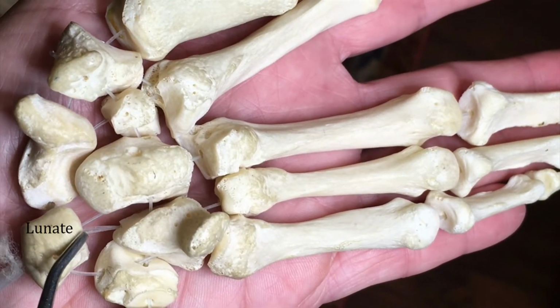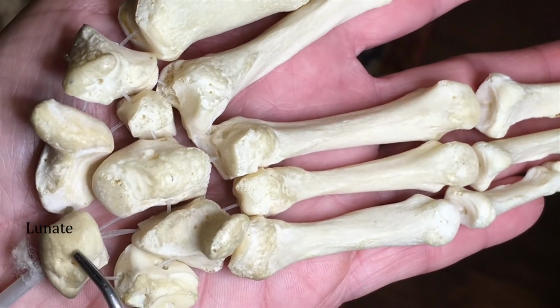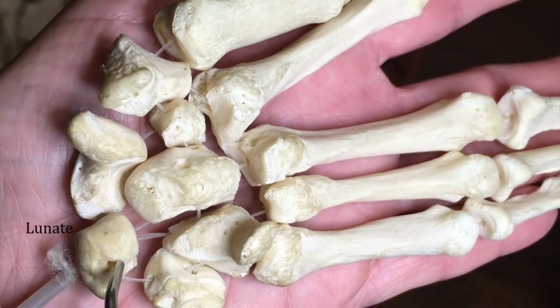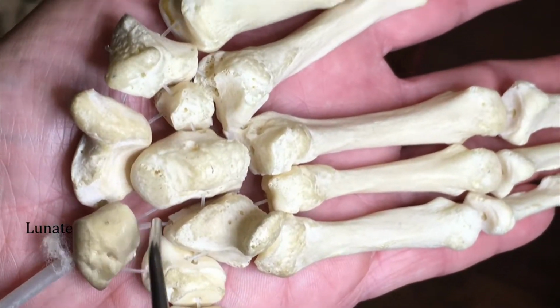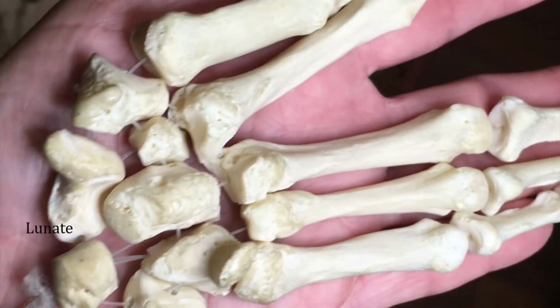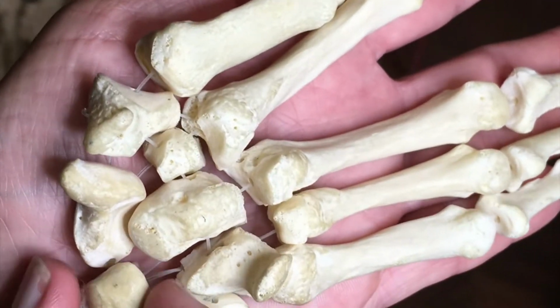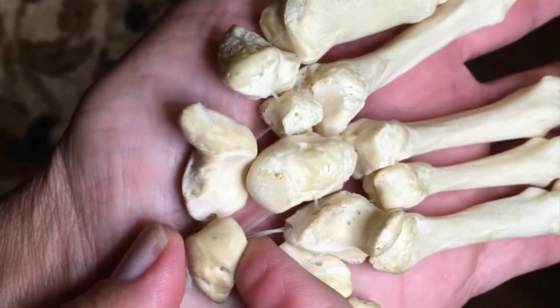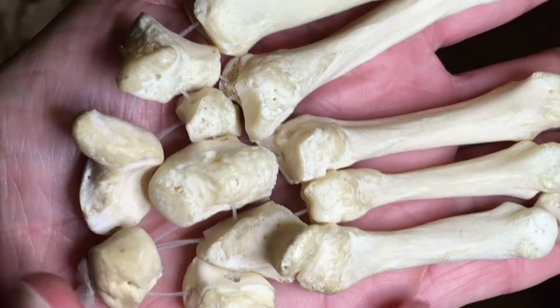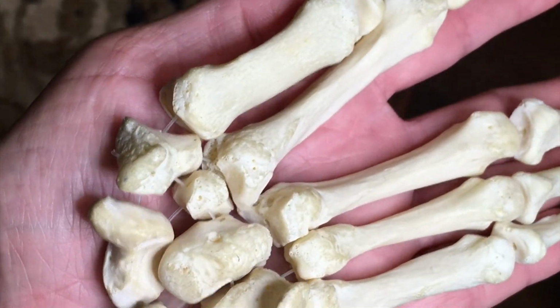Then with the lunate, this one, while less fractured, ends up being the most dislocated one, one that's a bit more easily pulled apart from the rest of the carpal bones.